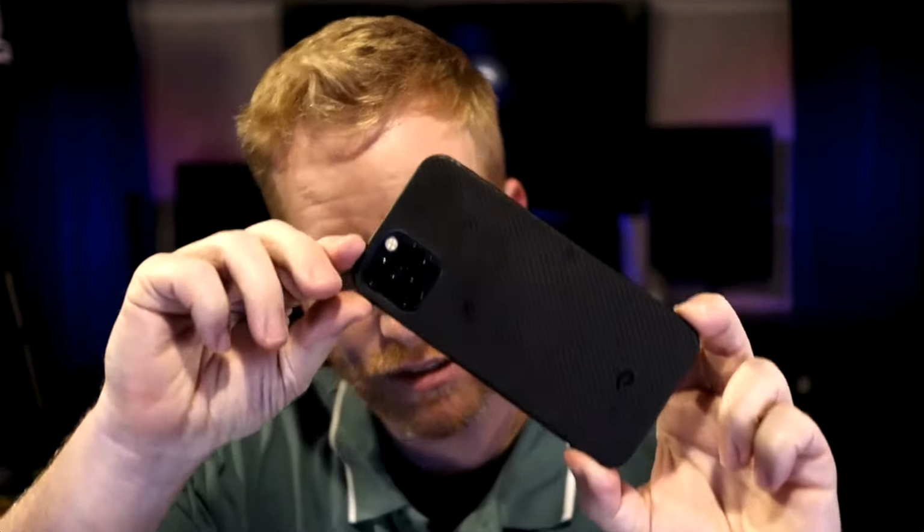Go ahead, Grant. Yeah, I really like these. This is a Pitaka, and it's a carbon fiber case. And so it's super thin, super light. And as Bill said, it has the side protection on it. I've dropped my phone a bunch of times, and it's always fine. It has that real edge protection on it, and so they work really well.